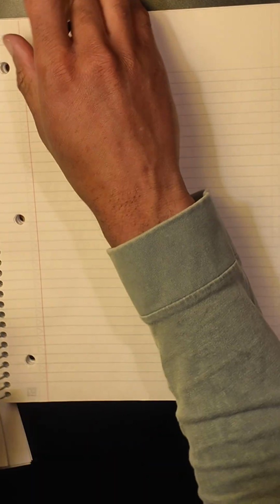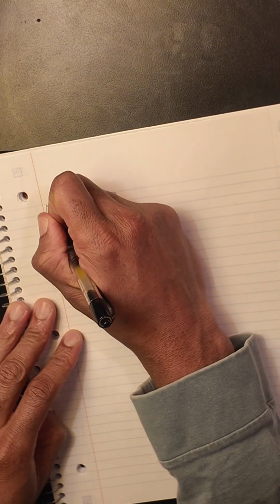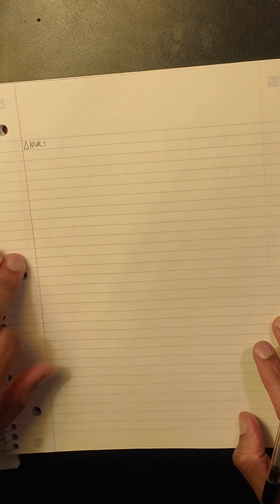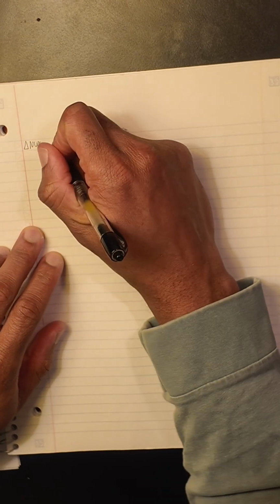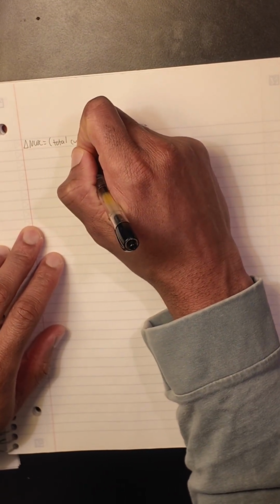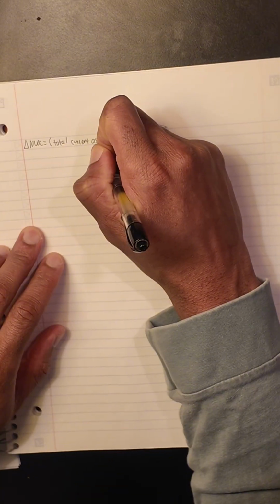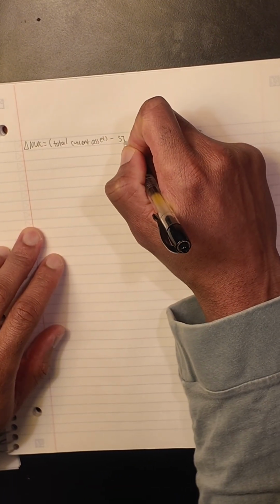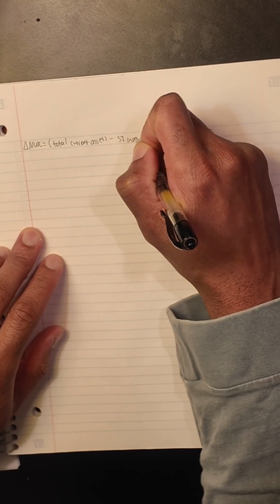Okay. So in order to get the changing net working capital, we have to get the equation. Oh, can y'all see it? Okay, yeah. What we're going to do is we need to find total current assets minus the short-term investments.